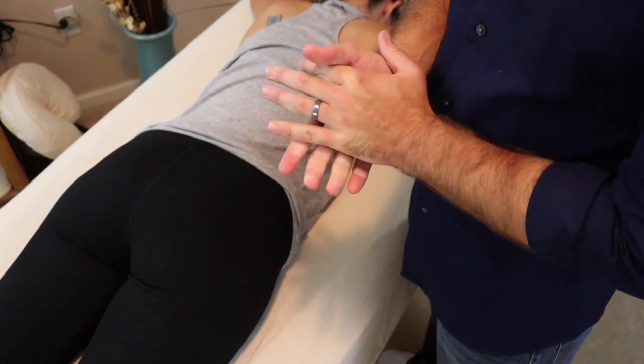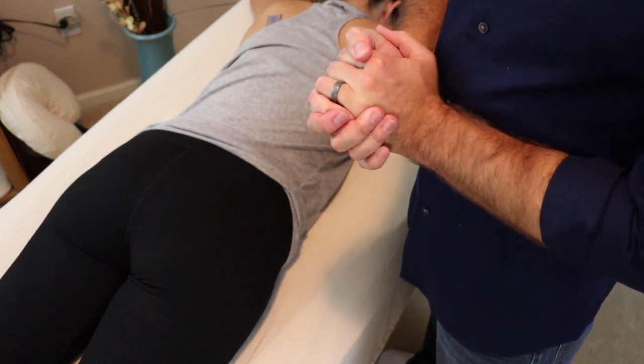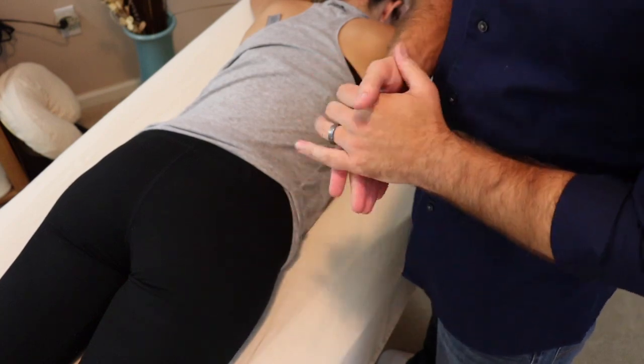It could be soft tissue, it could be instrument-assisted techniques, it could be dry needling, cupping. I think anything that you feel comfortable with could potentially reduce this symptom.